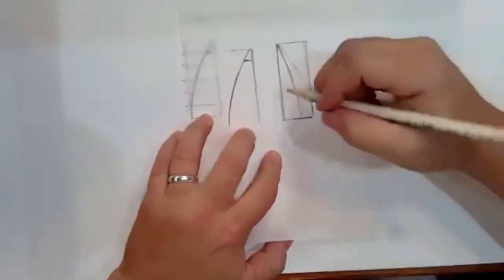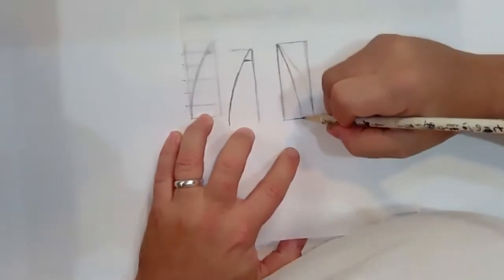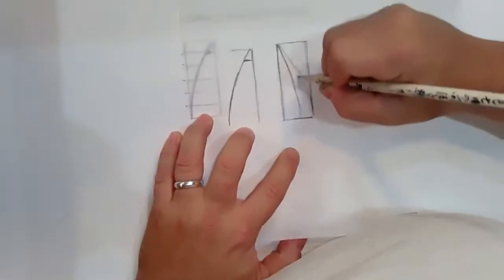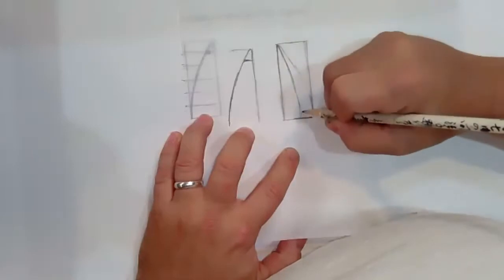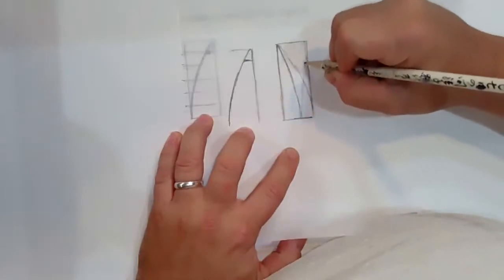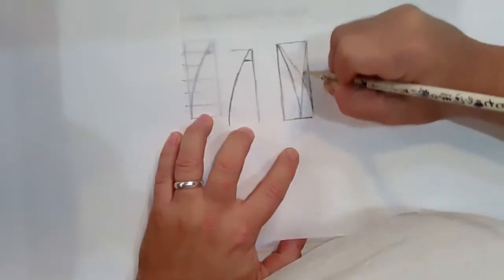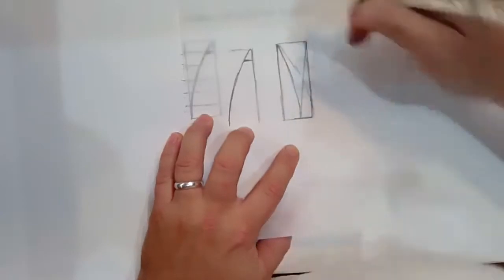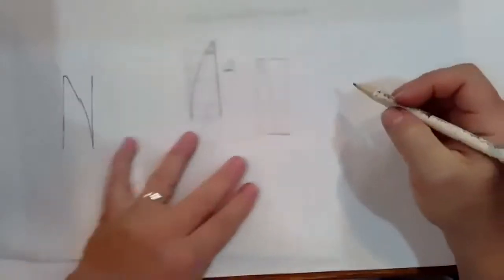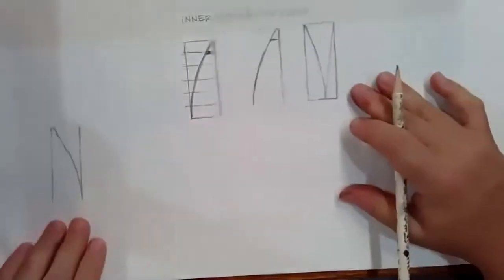And then do we want these two humps to be the same? Or does one go up on an angle and then come straight down? That could be one way we solve that problem. Or we could do both humps the same.